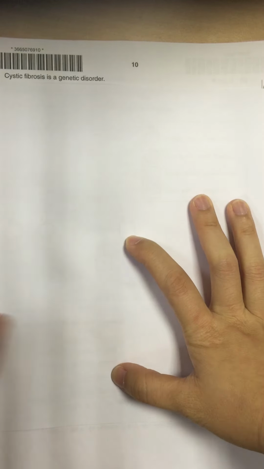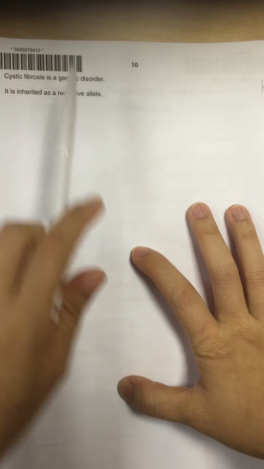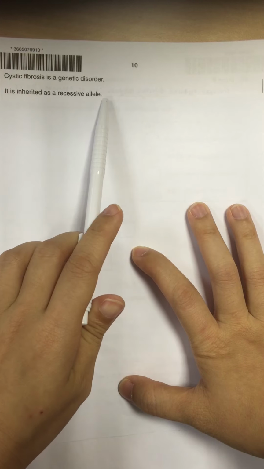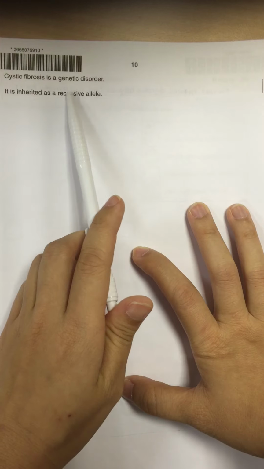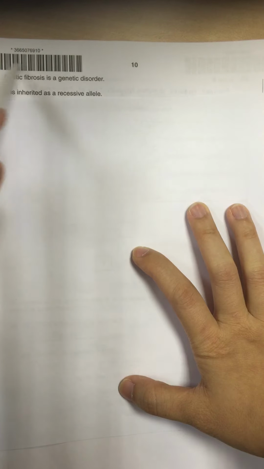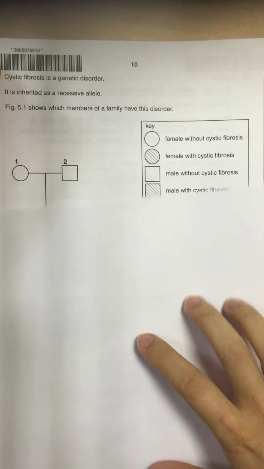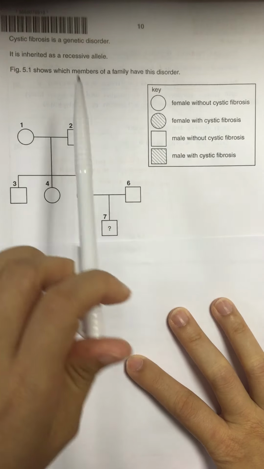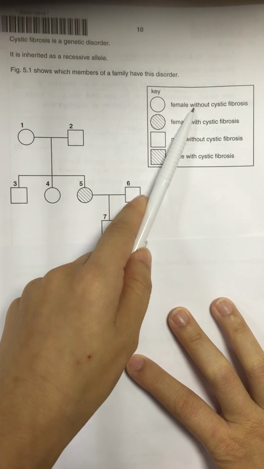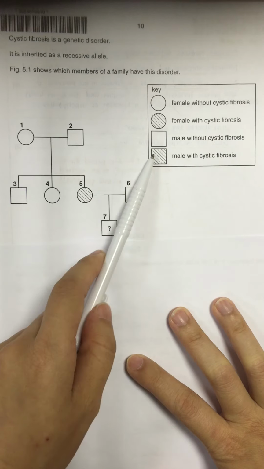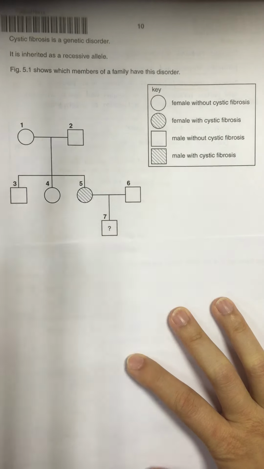Alright, so in this question, you are told that cystic fibrosis is a genetic disorder and cystic fibrosis is inherited as a recessive allele, which means to say you need 2 copies of the allele in order for a person to express the disease. So if you take a look at this pedigree here, you need to take a look at the legend. A circle will represent a female, a square will represent a male, and the shaded parts will represent individuals with cystic fibrosis.